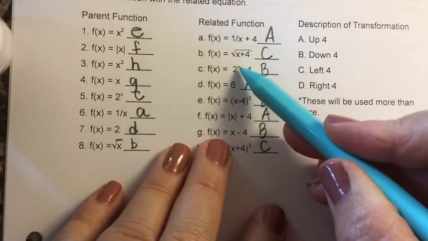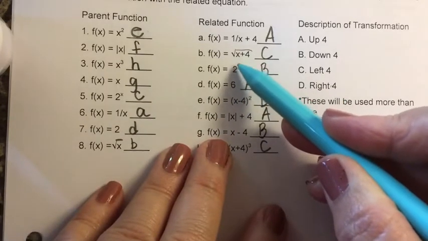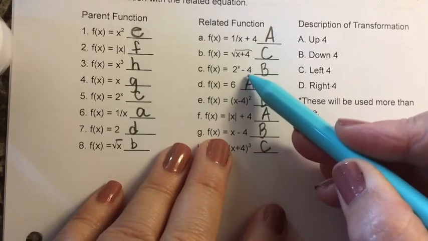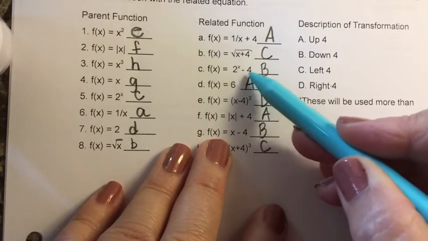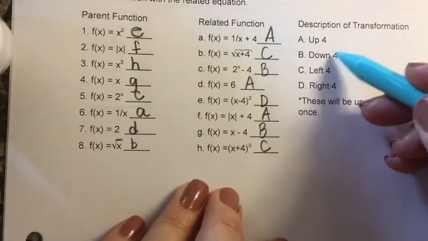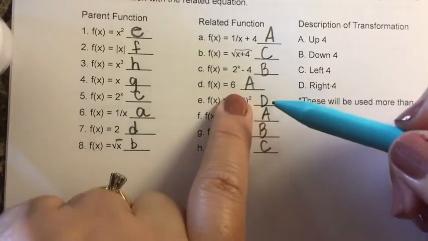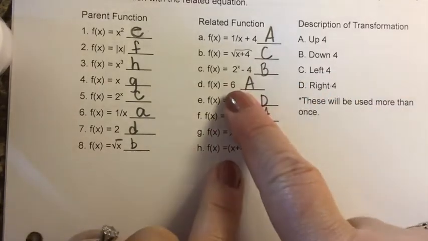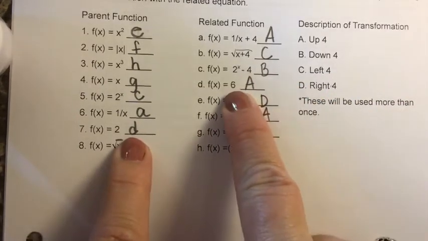Exponential function, x is alone in an exponent. The subtract 4 is outside or away from the x. So outside with minus 4 means down 4. This one is a little different, but let's compare the parent function. Here's the parent function.